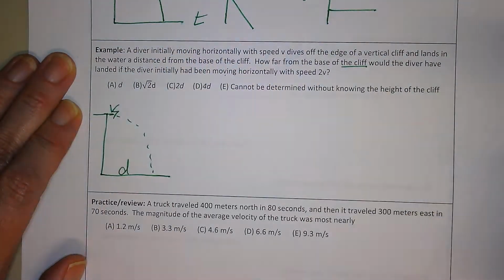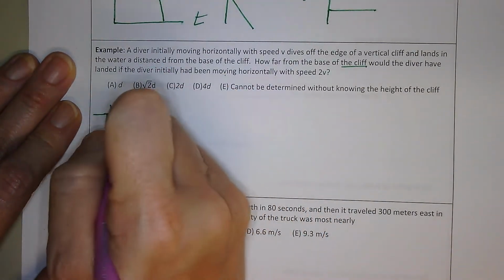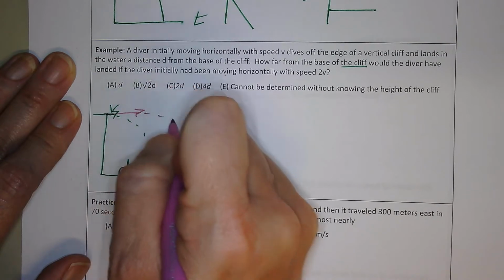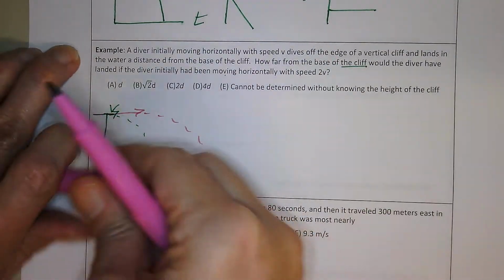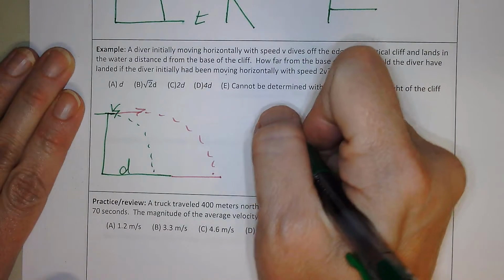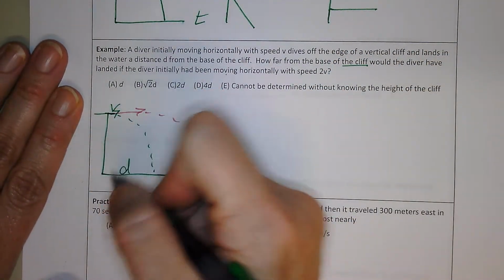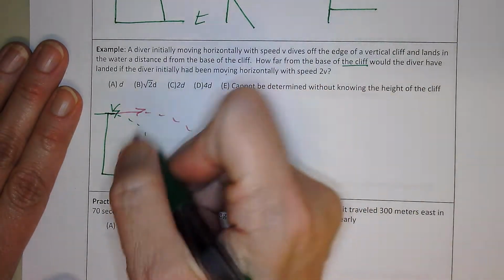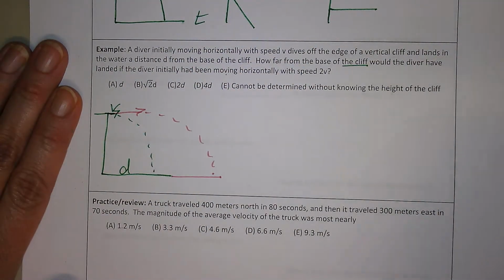So if she's going v, then if she's going 2v, let me get a different color. Maybe pink will show up. If she were going 2v, then where would she end up? Okay, well, think about if you're going horizontal, then the range is dependent on the time, but the time to drop is going to be the same for both of them. So it's going to have the same t for both the v and the 2v.